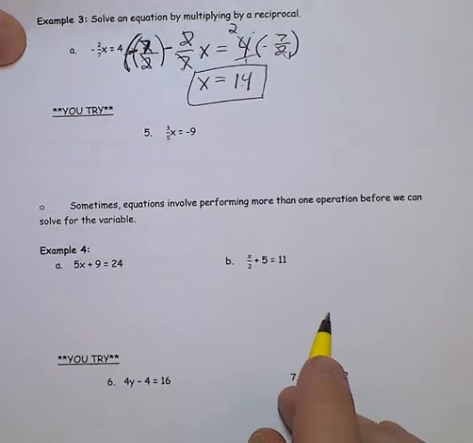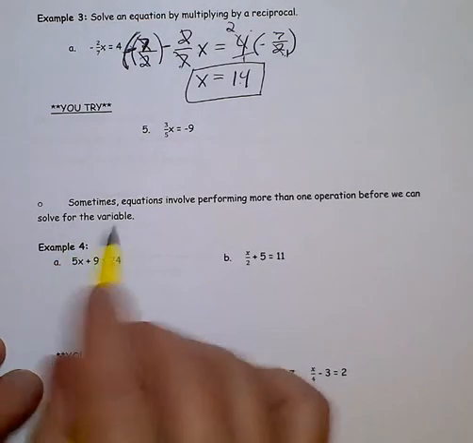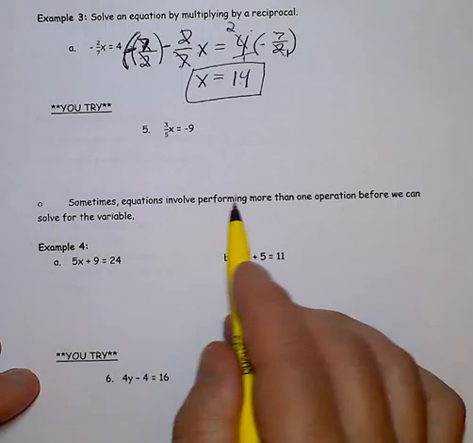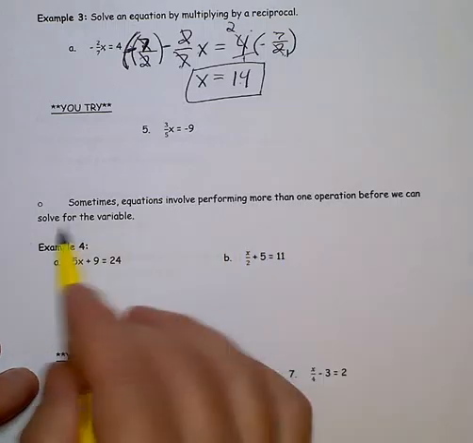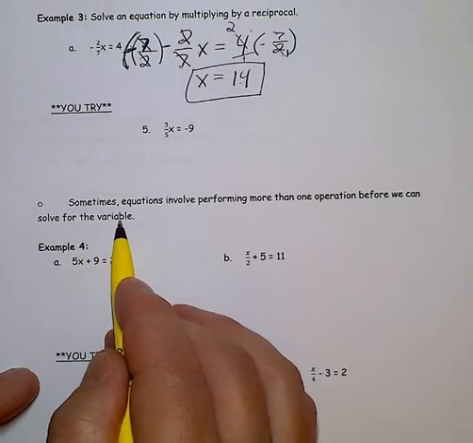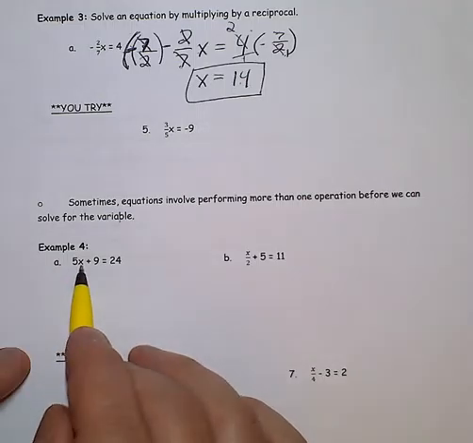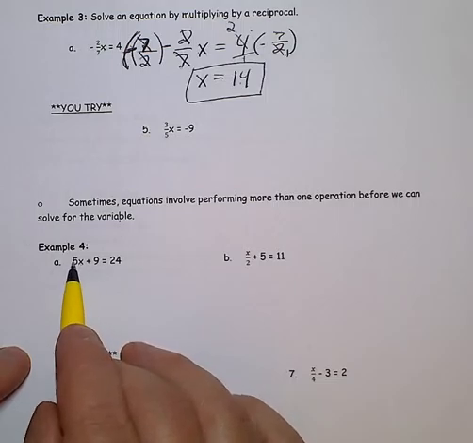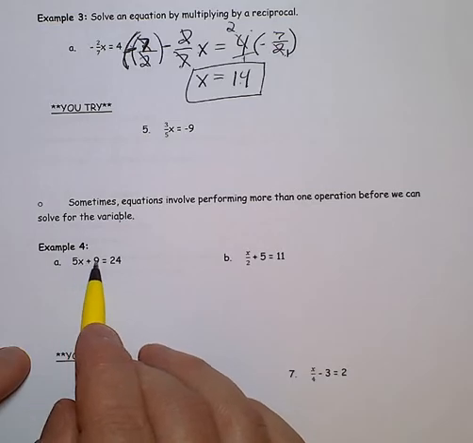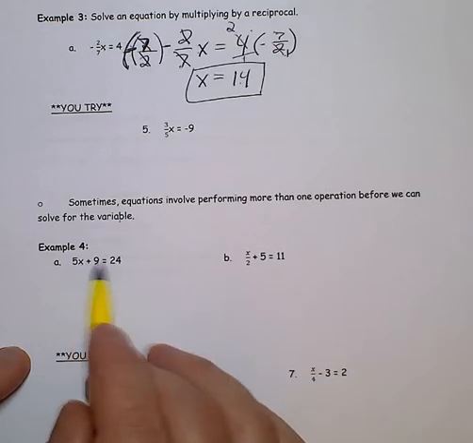Alright, example 4. It says sometimes equations involve performing more than one operation before we can solve for the variable. So remember, the object is to get x by itself. But in this equation here, there's a couple things going on. So 5 is getting multiplied by x, or x is getting multiplied by 5, and then it's adding 9. We want to take care of addition and subtraction first.